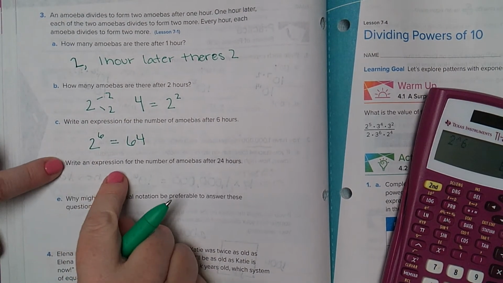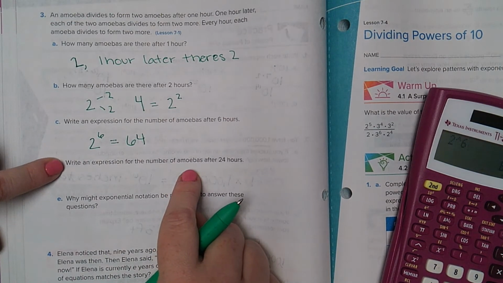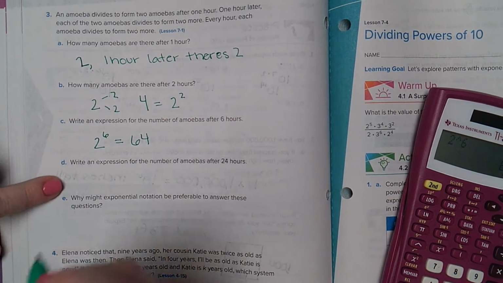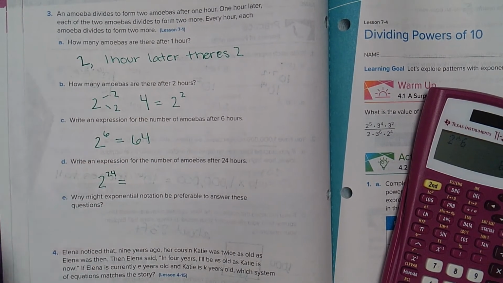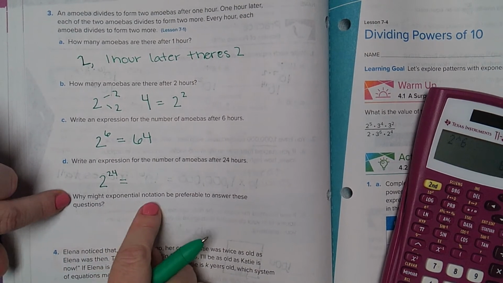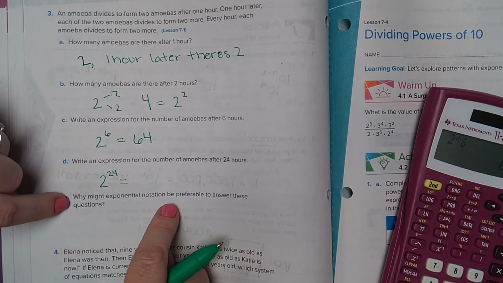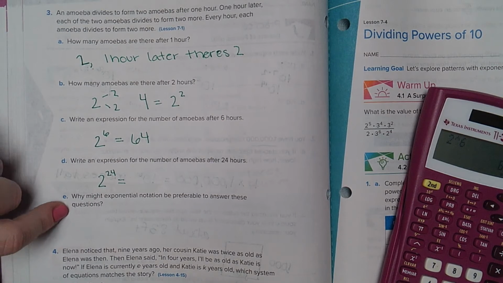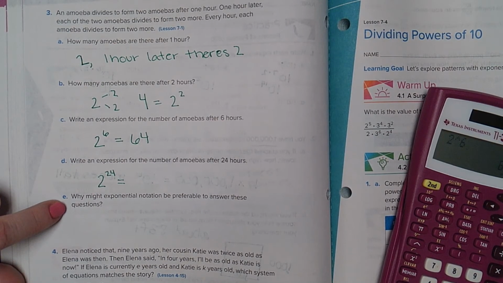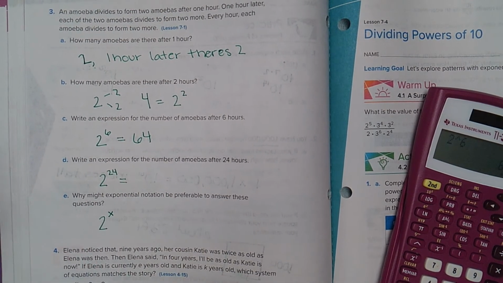Write an expression for the number of amoebas after 24 hours. 2 to the 24th power. What might the exponential notation be preferred to the answer of these questions? So we're going to be getting bigger. So we're going to have 2 raised to the x power.